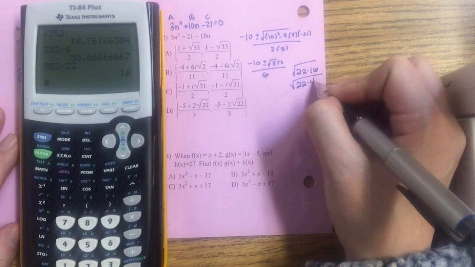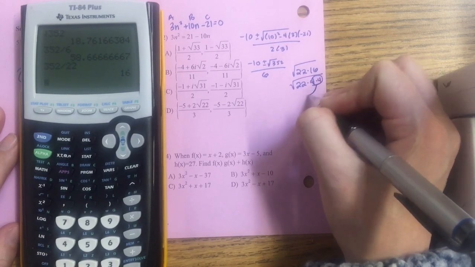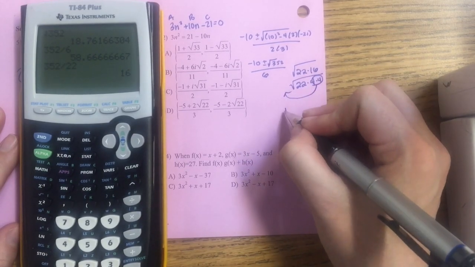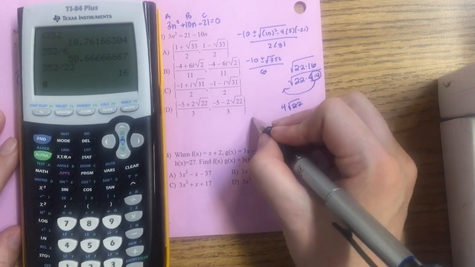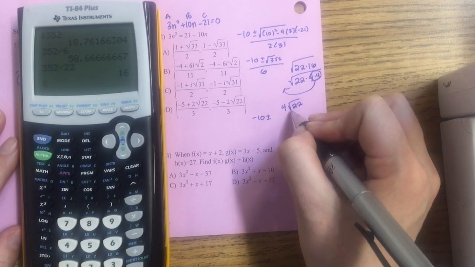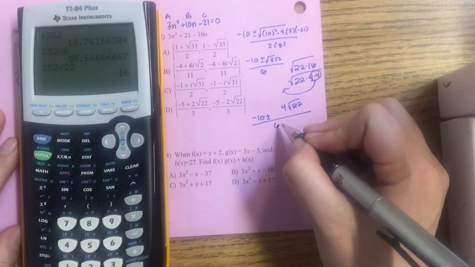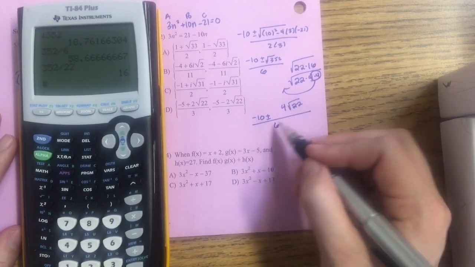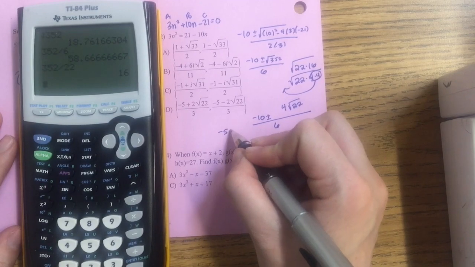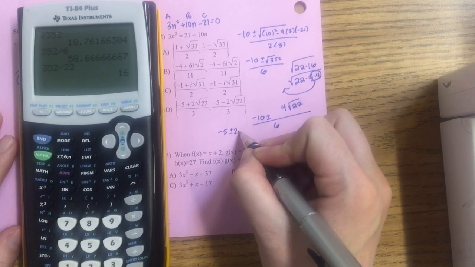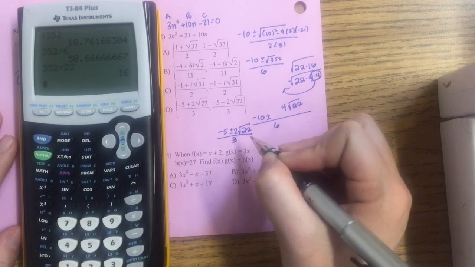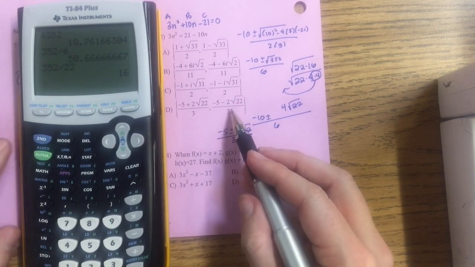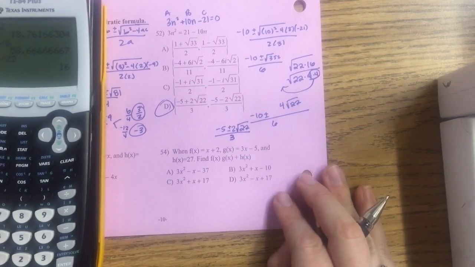That would be 4 times 4, so the 4 is allowed to leave. So I get negative 10 plus or minus 4 root 22 over 6. Those all can be cut in half, so I would get negative 5 plus or minus 2 root 22 over 3, which would match D.